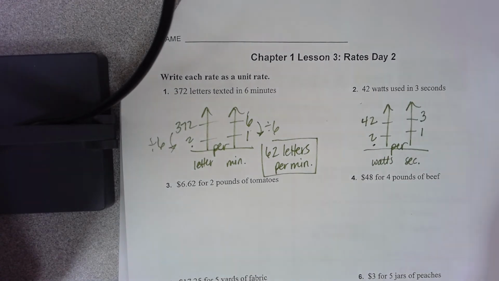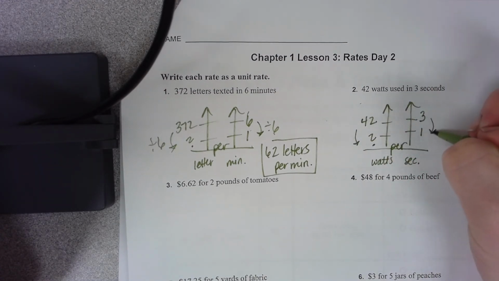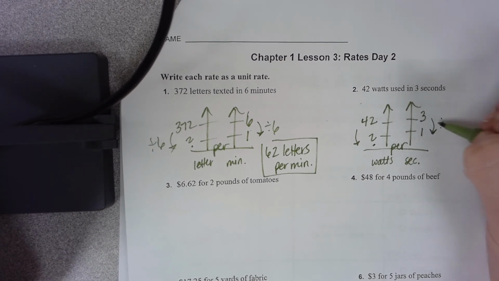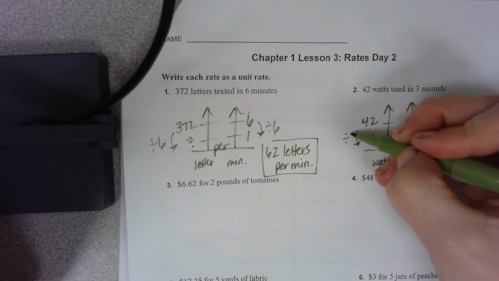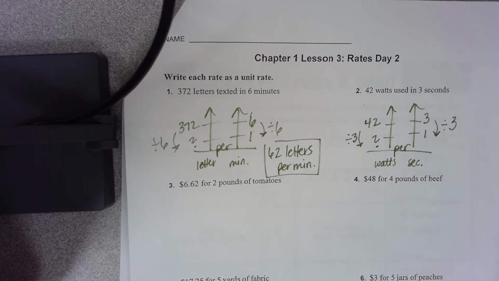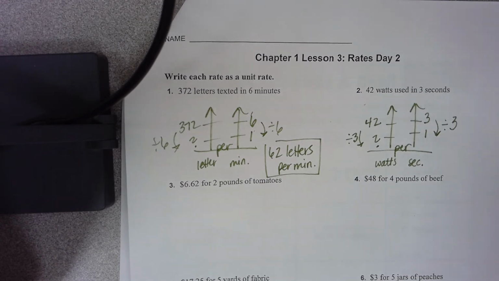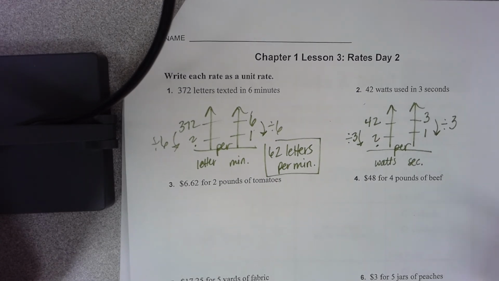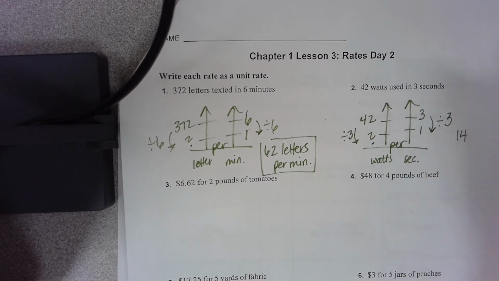I know I'm going this way on this side, so I'm going to go this way on this side. Missing piece between 3 and 1. Divide by 3, because I'm getting smaller. What I do on one side, I have to do on the other. Divide by 3. 42 divided by 3 is 14, and I get watts per second as my answer.